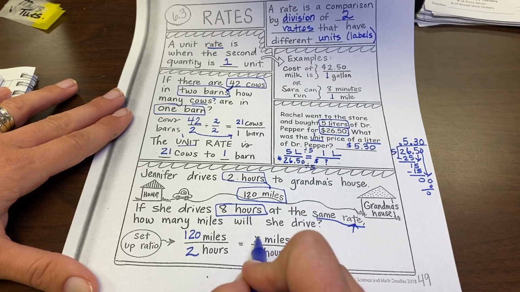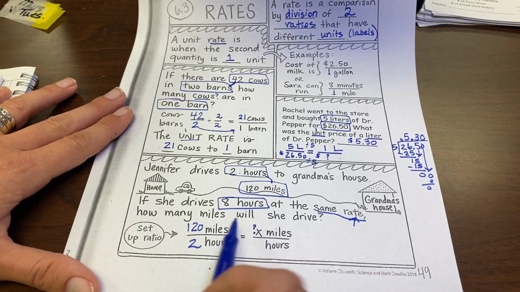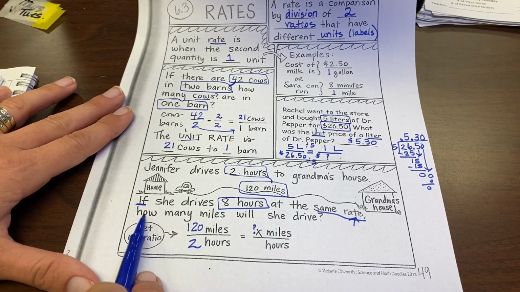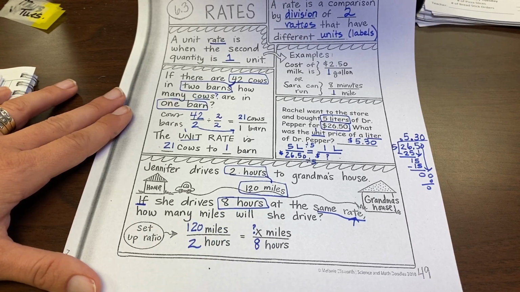So they have this X here just like a question mark. It just stands for a missing number. So if, remember, they love that if in proportions. If she drives 8 hours, I'm going to put 8 down here with hours. Now remember, I could cross multiply and divide by 2 and get my answer.